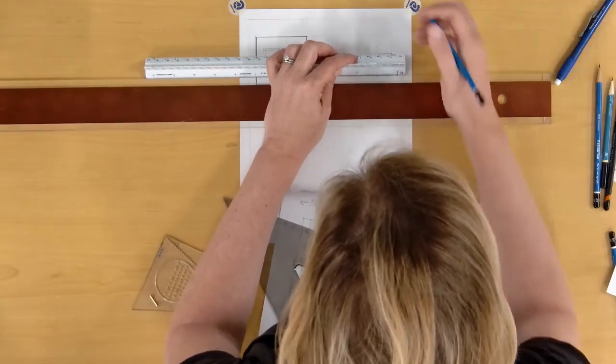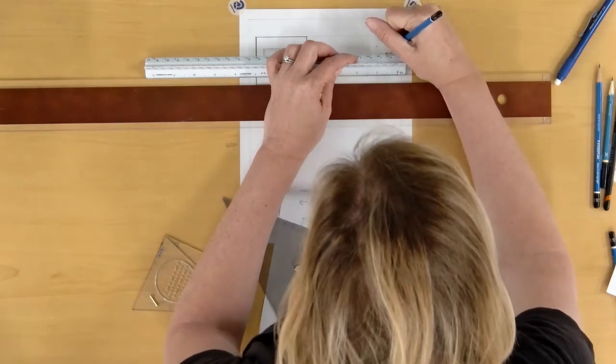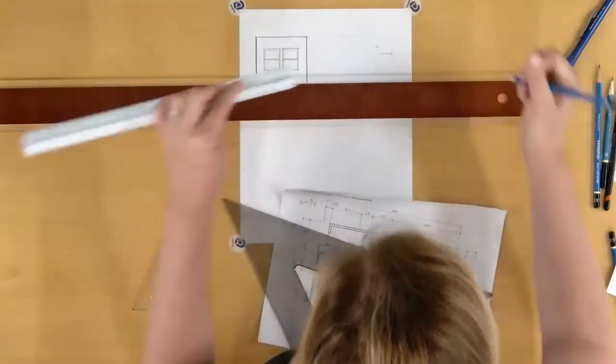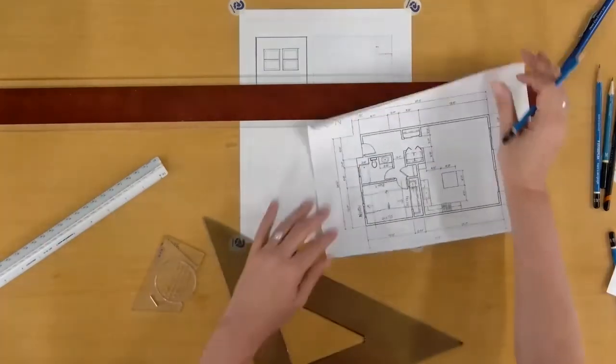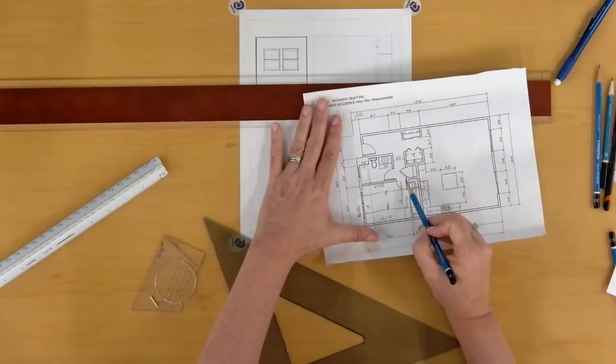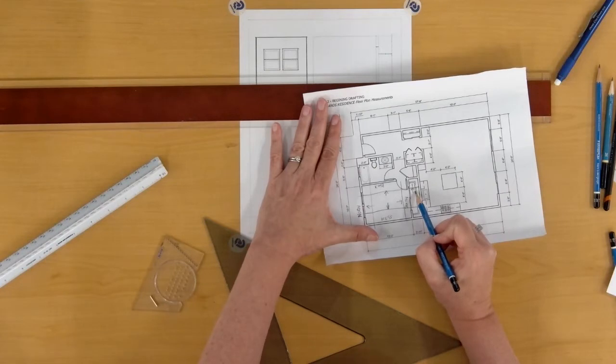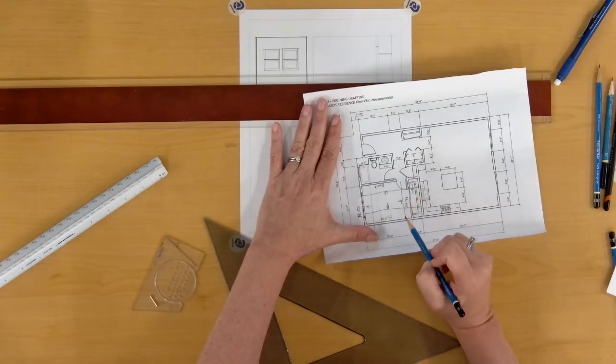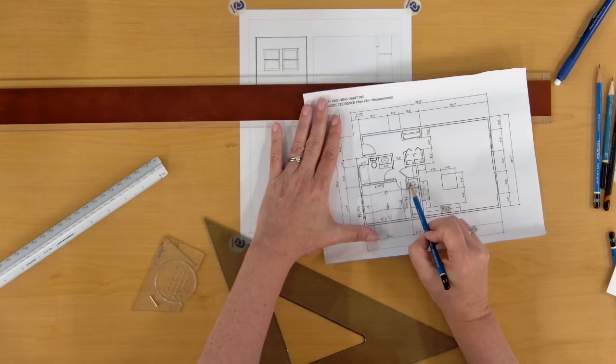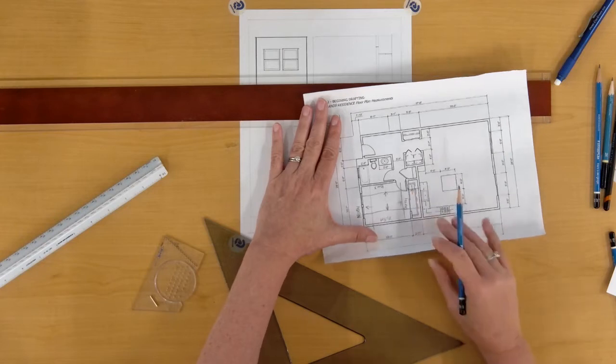So the first 1 foot 3 inches of this shelf is going to be the return coming back toward the viewer. The rest of it is going to be the front surface of the shelf.